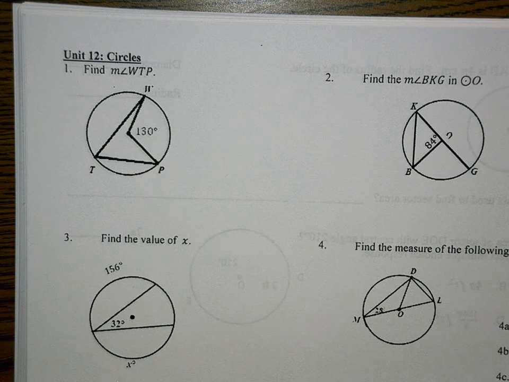Unit 12 was on circles. This was the unit that we covered right before spring break. And so some of you may have forgotten the different parts of a circle and the different types of angles inside of a circle. There are two types that you really have to know.